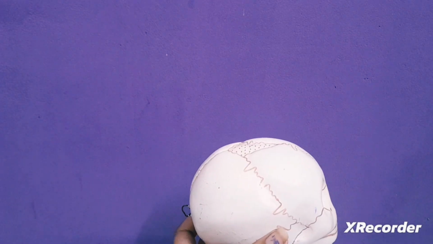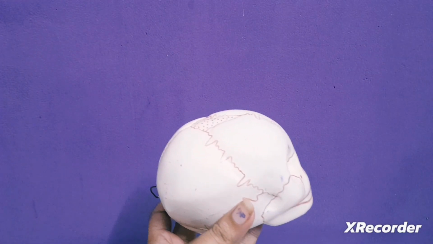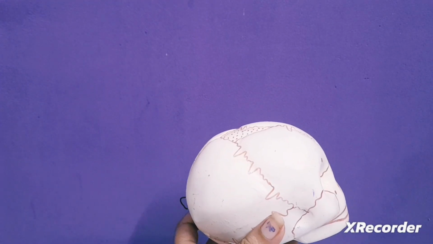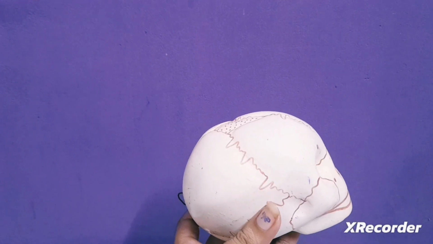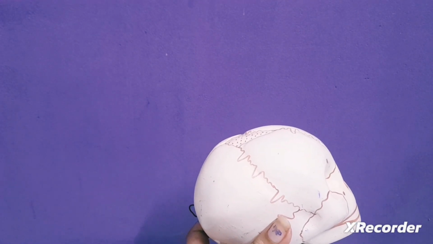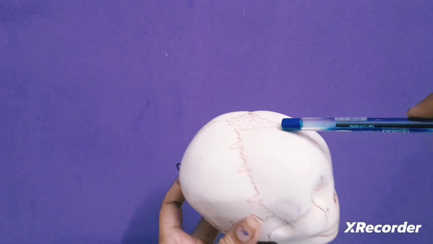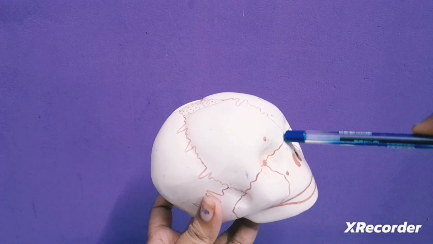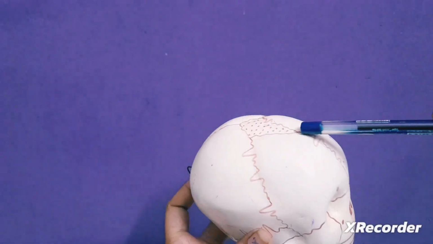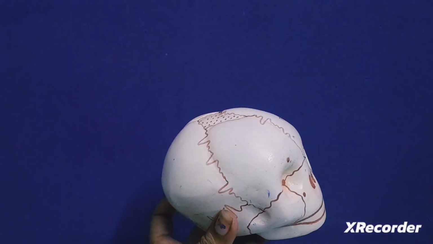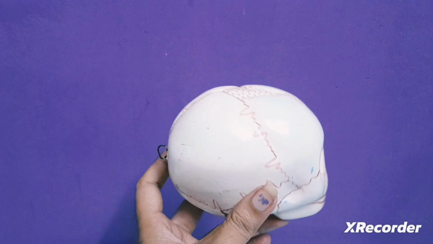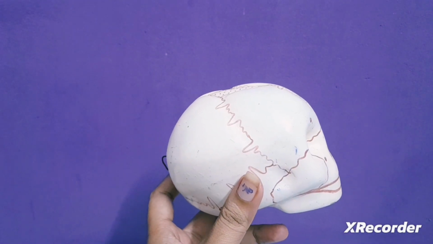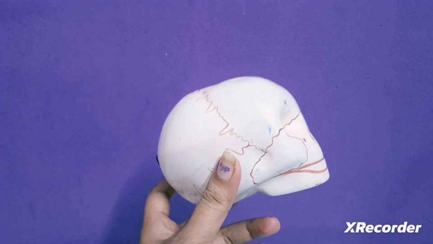The next area is the sinciput. The sinciput is the same area as the brow. From here up to here is the brow, and the same corresponding area we call the sinciput. So these are the areas of the fetal skull. Next we will move on to sutures.